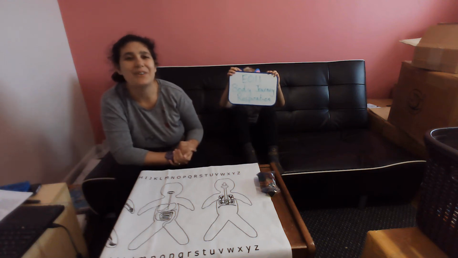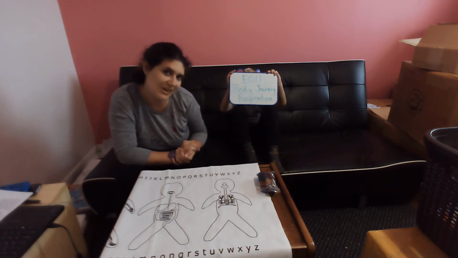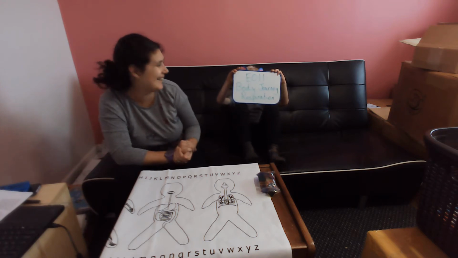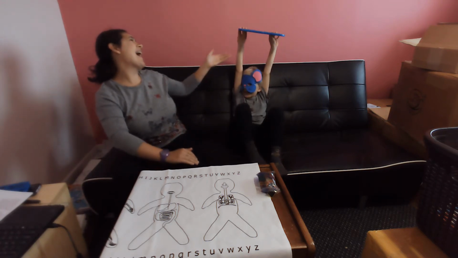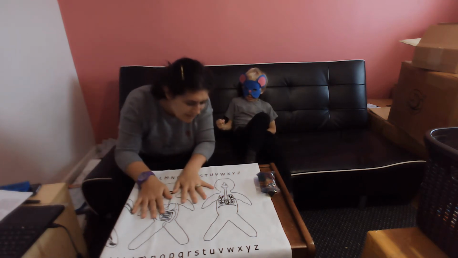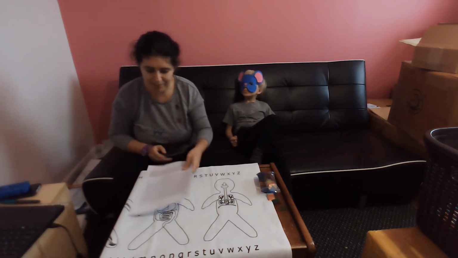We're using the Frogotter education system, and today we are doing E011 Body Journey Respiration. And my special guest is a mouse! Okay, the equipment we need today is the anatomy sheet and the counters. Okay, let me grab my instructions.